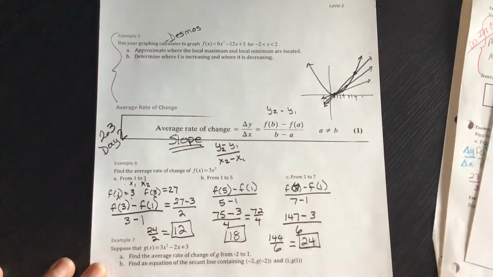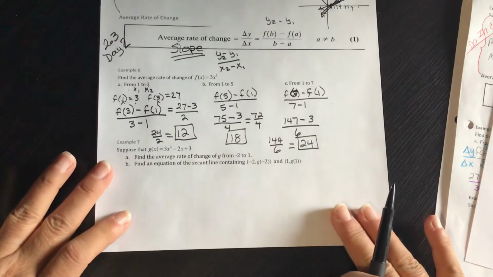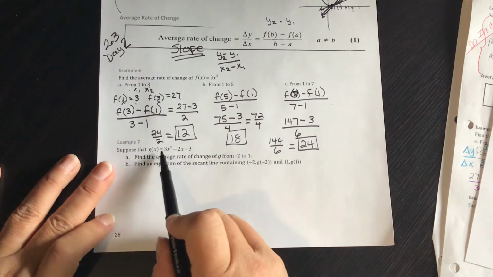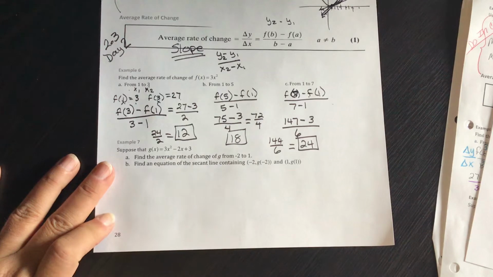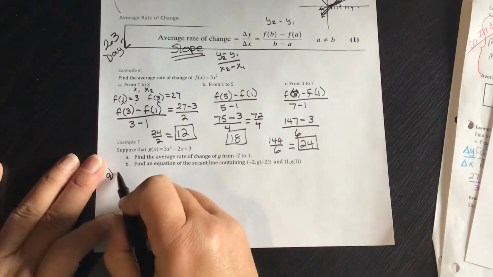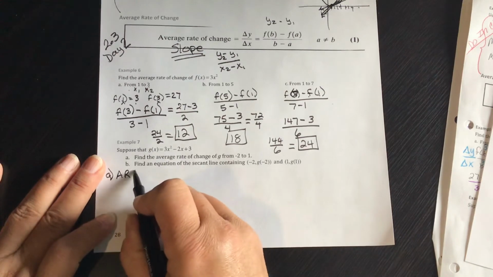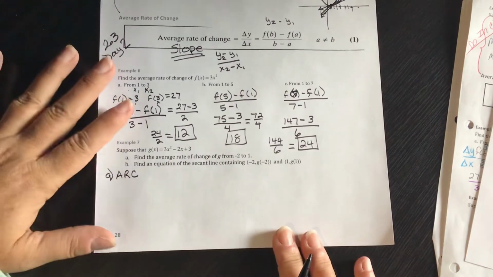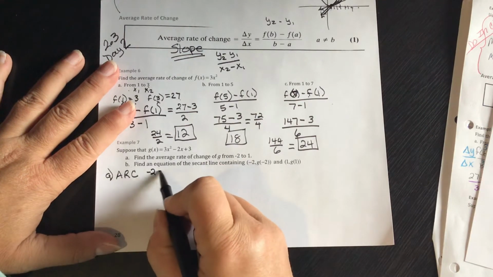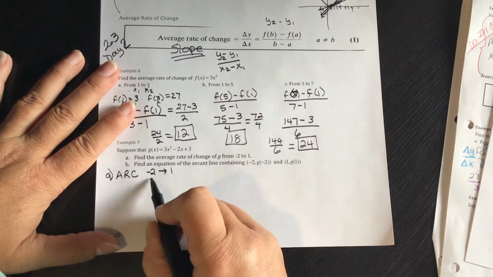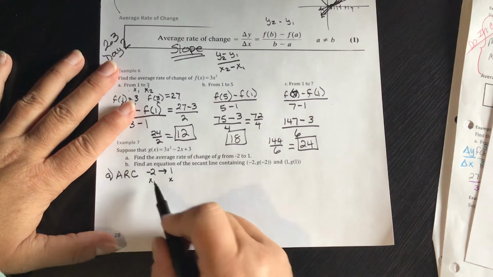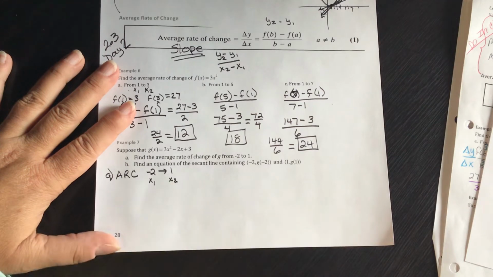In this second part, we have this function, and it's 3x squared minus 2x plus 3. And we want to find in part A the average rate of change, and I abbreviate that as ARC, from x equals -2 to x equals 1. All right, so this is our x1 value, this is our x2 value.